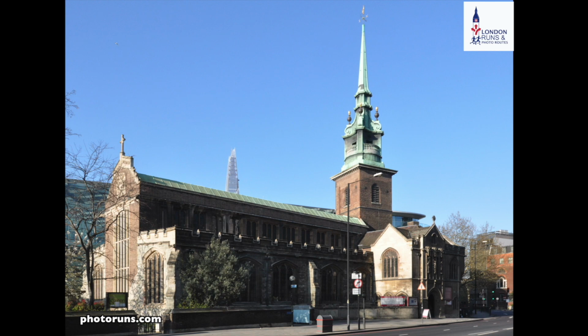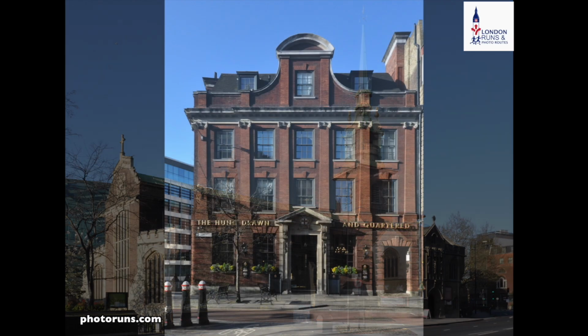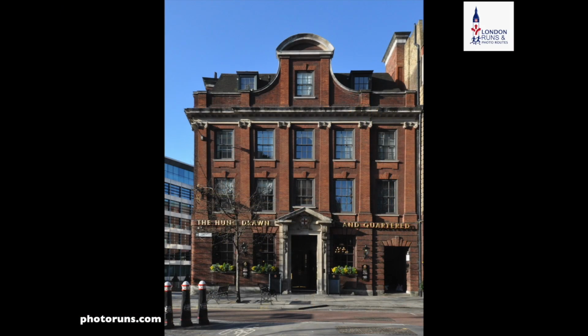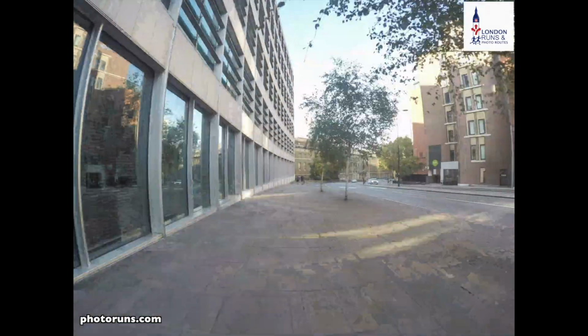Now we're going to go left down to Lower Thames Street, which has been there since 1013, right next to the Hung, Drawn and Quartered pub. And this was a site which was a residential quarters for Henry VIII's courtiers.